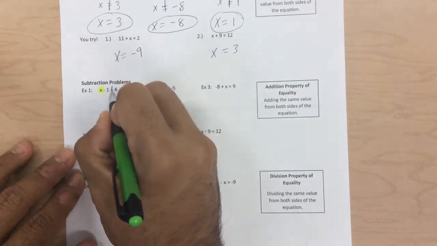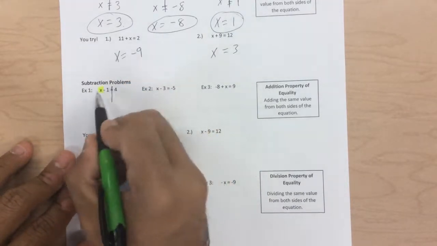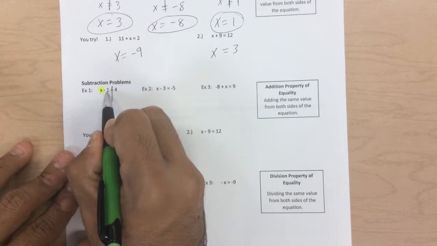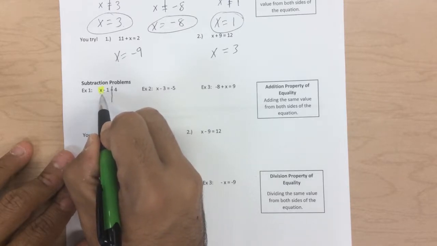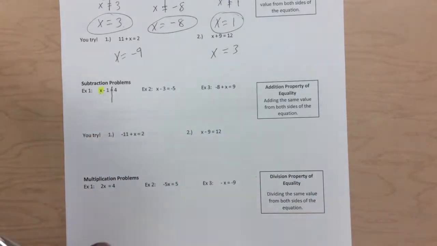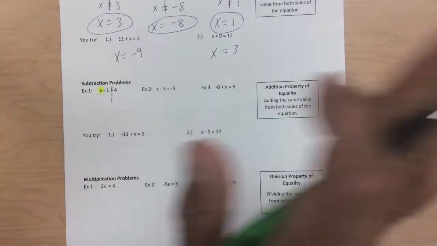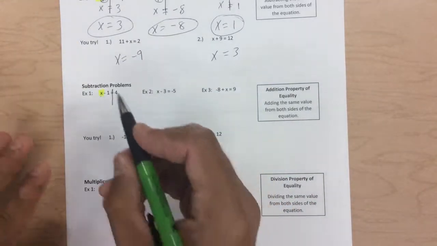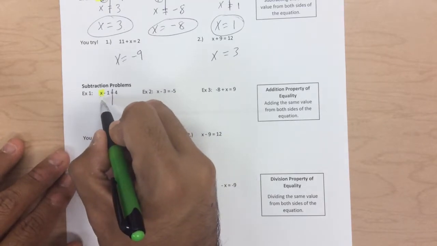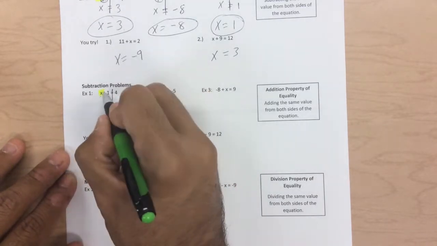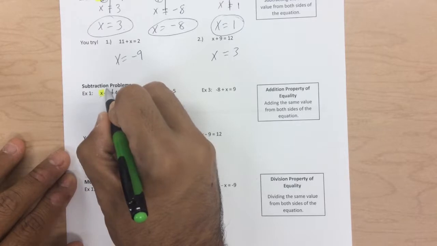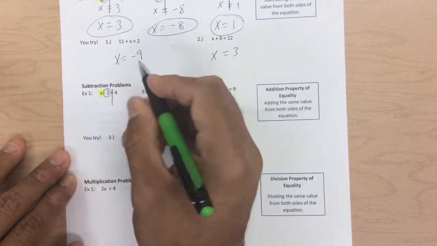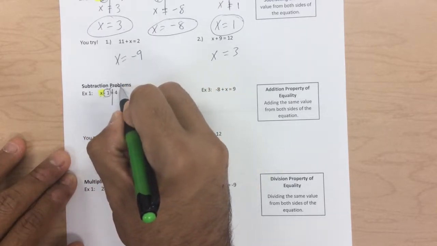Now, if you notice, on the left side, it's x minus 1. X hates being with other numbers. It's antisocial. So the purpose of these problems is that we need to make sure that x is by itself. Therefore, I need to move the negative 1 over to the other side, so I'm going to jailbreak it.